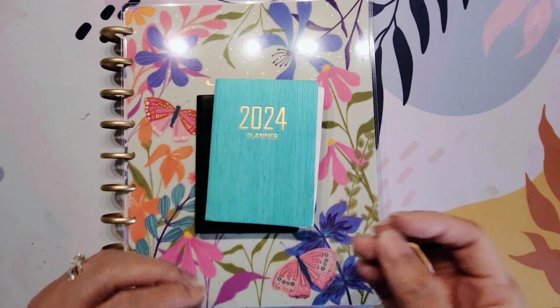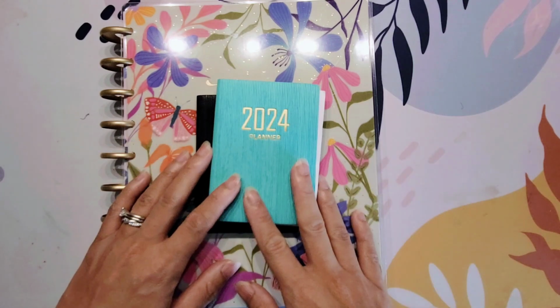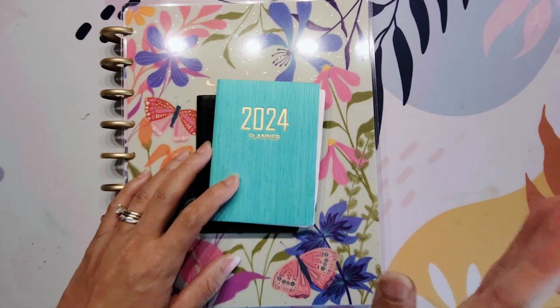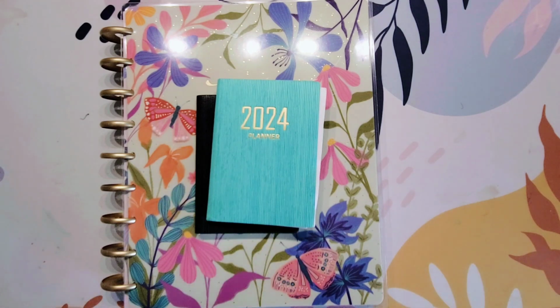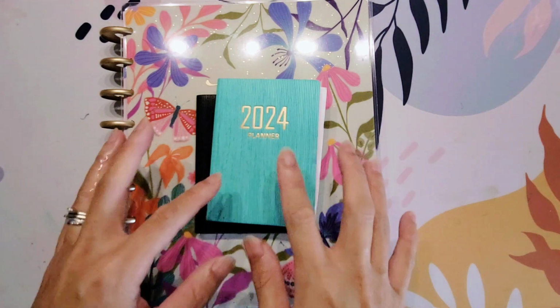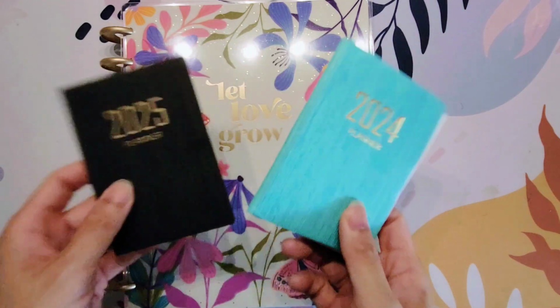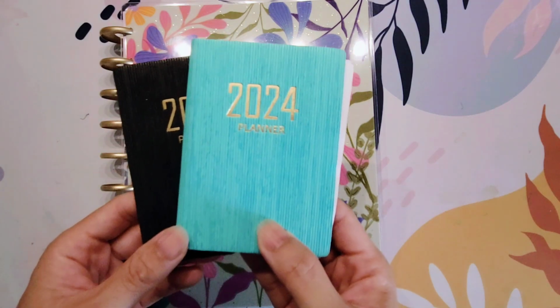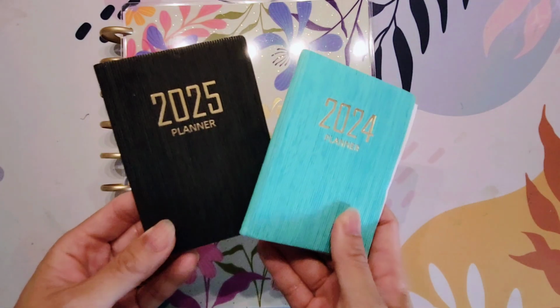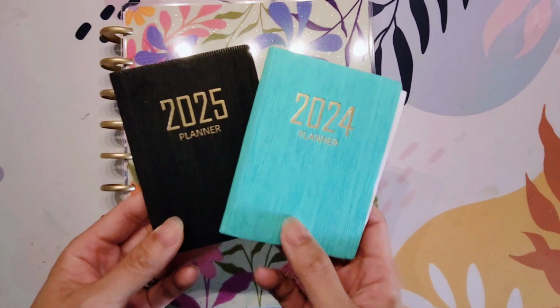But I also like to keep track of it in a paper form, and so I have Google Calendar, and I definitely put it in there. But I also like to have my paper copy of my planner, and not just my planner, but my future events. So, for my paper version of my future calendar, I have purchased these planners. This has been my go to for 2024, and it will be my go to for 2025 as well.